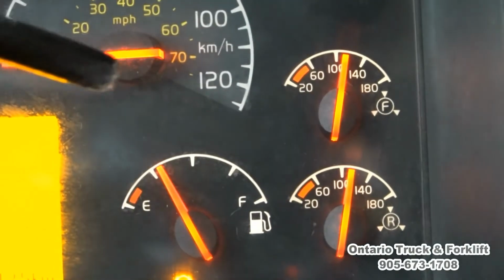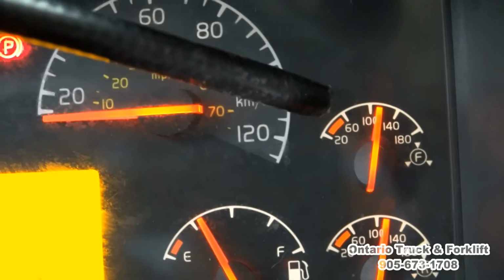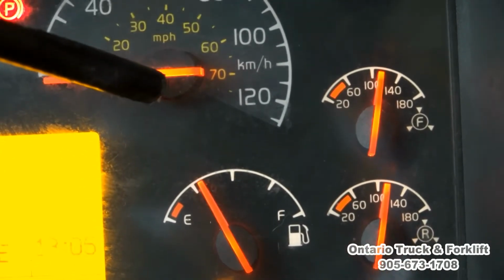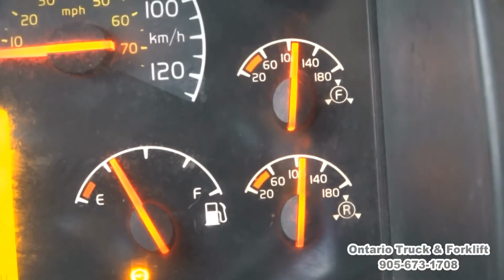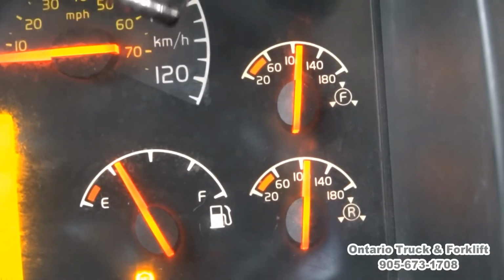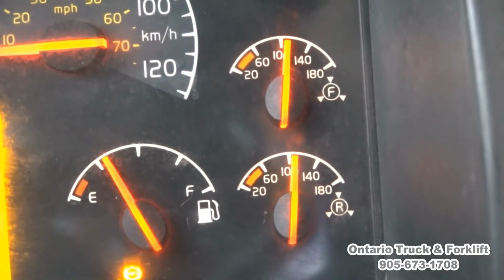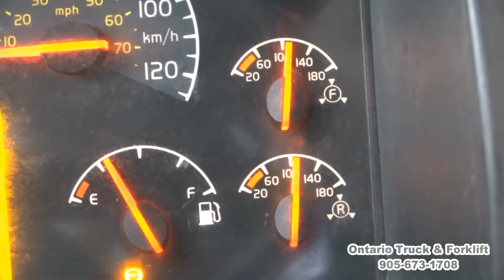So we are checking the low air warning device. Our pressure is 110 psi in both gauges. Now we will drop the pressure to check the low air warning. Now we will pump the brake pedal and drop the pressure to check the low air warning.